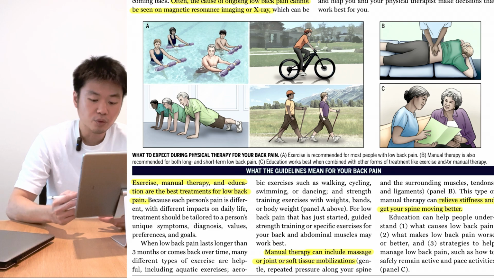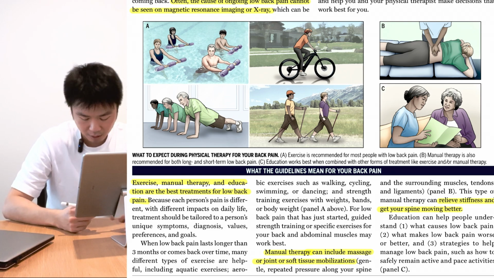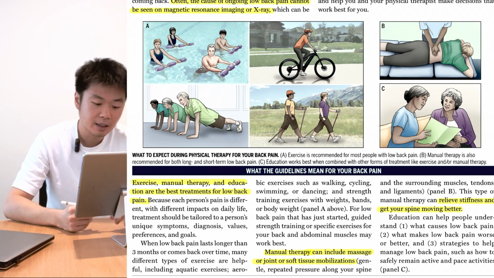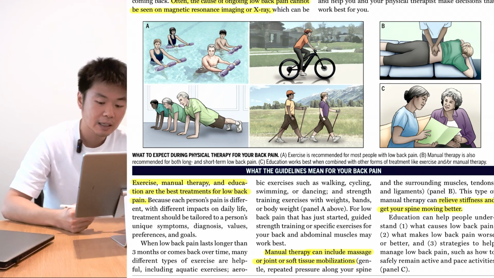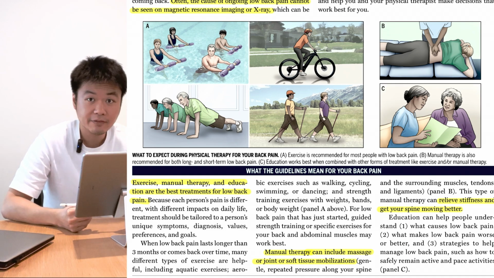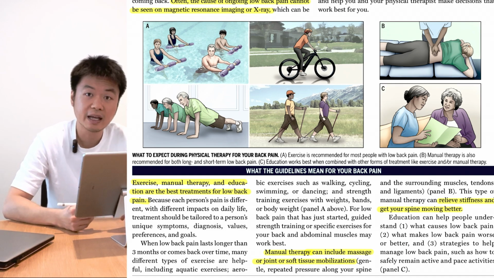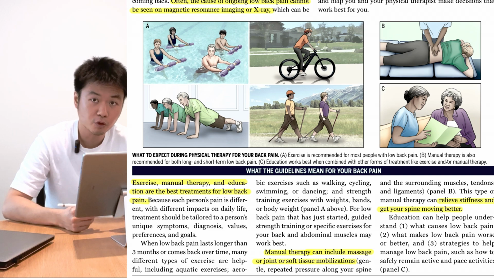The aim is to relieve stiffness and get your spine moving better. It doesn't say that the aim of manual therapy is to get you out of pain. The aim is to relieve stiffness so that you can get your spine moving.